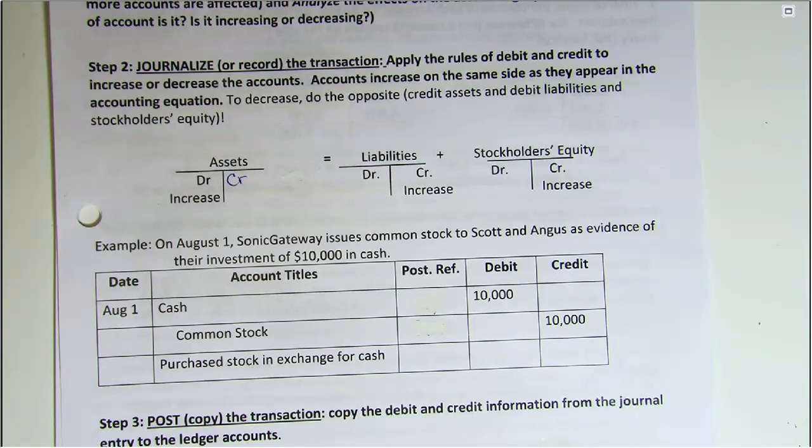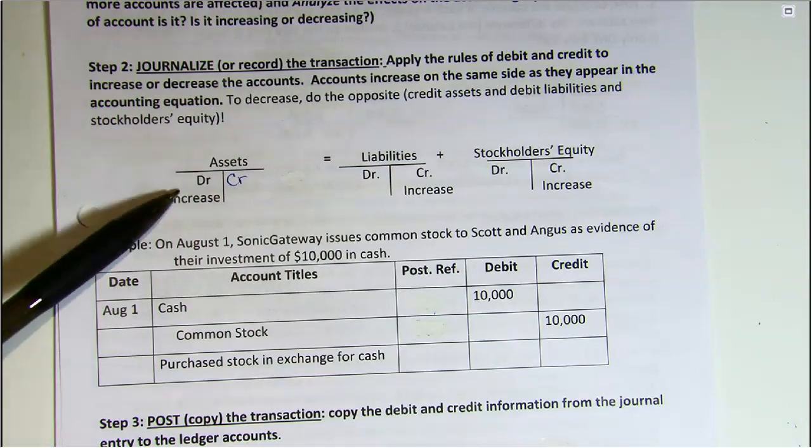So what's happening to the cash? Well, the cash is increasing if the company is receiving it. And what type of an account is cash? It's an asset. So if I want to increase assets such as cash, I'm going to debit them.